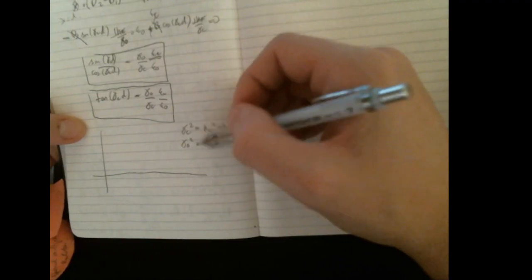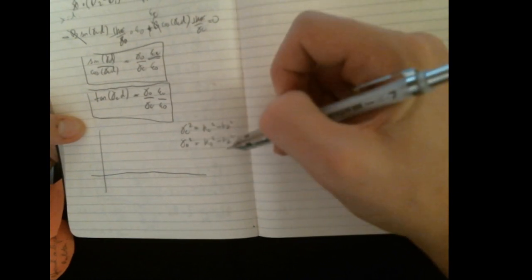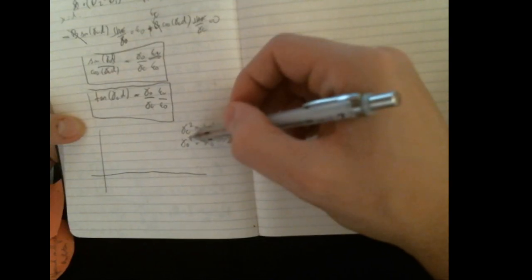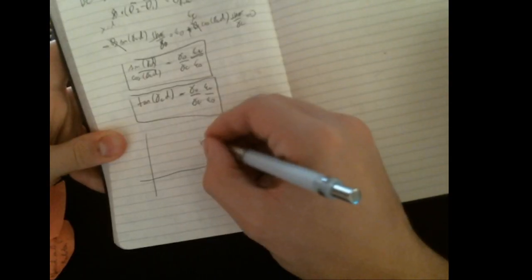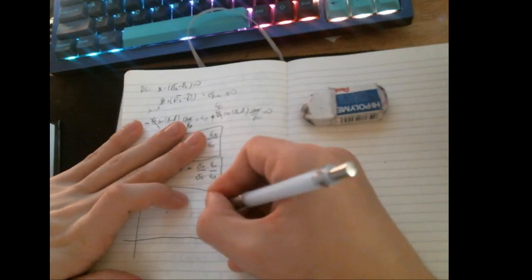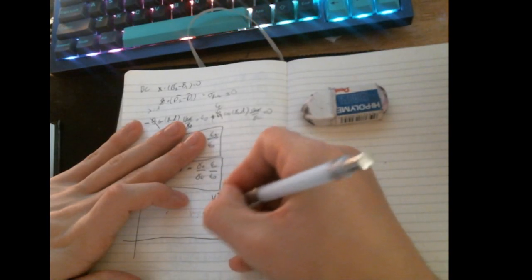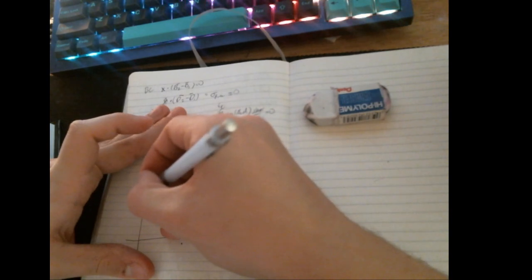So we know that omega naught is always going to be negative here. This is going to be negative because it's evanescent, which means that there's a decay. So what we can do is reparameterize this in terms of kx2 and then kx3, right? And that gives us a really nice dispersion relation.